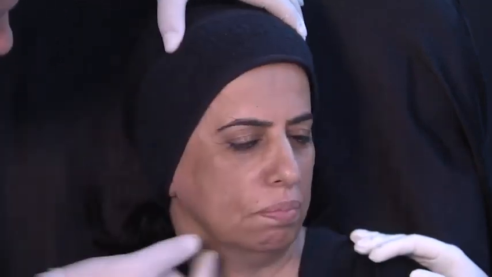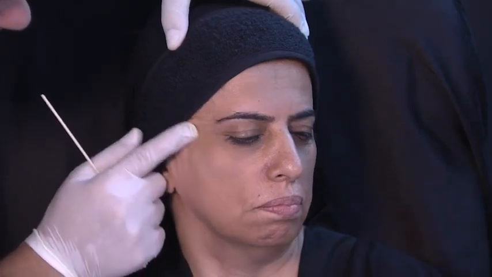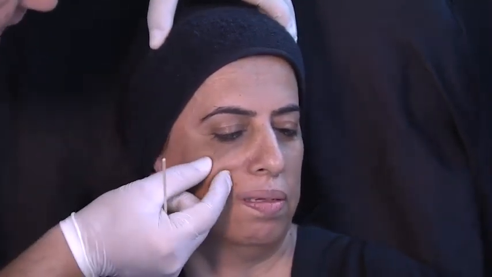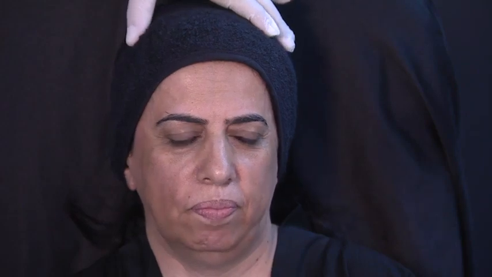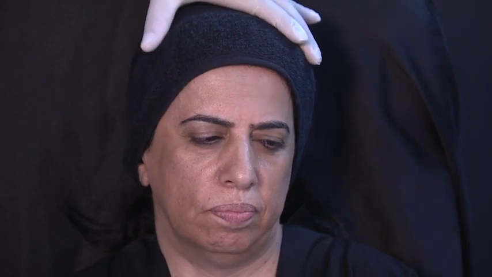So she definitely needs volume in the mid-face malar area. We can see a little bit of bone, but she has a very flattened, look at this, she has no cheekbone. Look at the flattened cheekbone. So she also needs projection and contouring. She also needs lifting, look at this. She also needs hydration of the skin, look at this laxity.